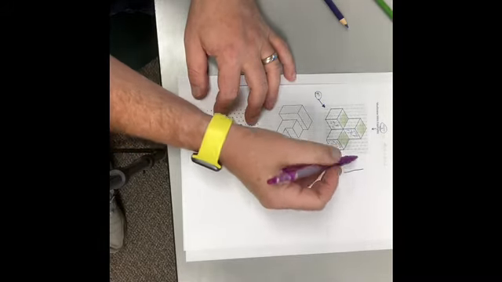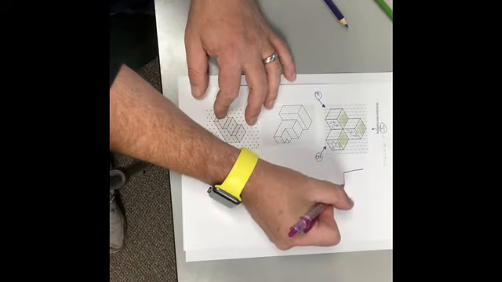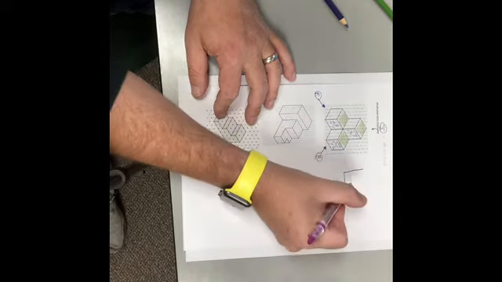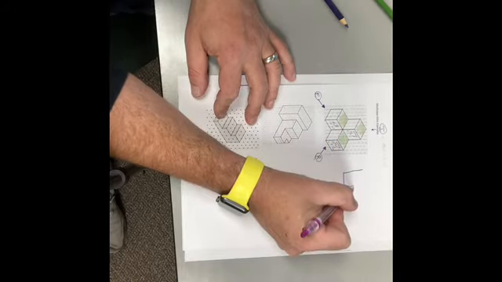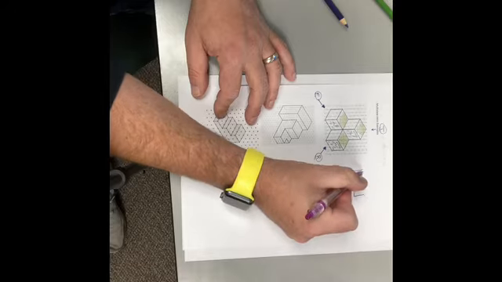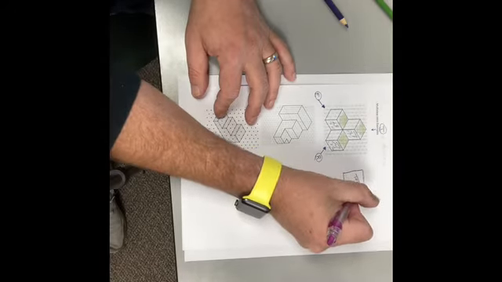If you had graph paper, you could do that. And then it comes over 3. And then it comes up 3. And then it goes right 3. And then it goes up 3. And that's what I would see from the top view.